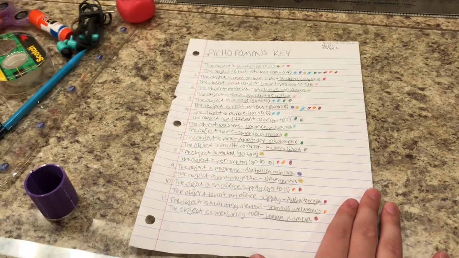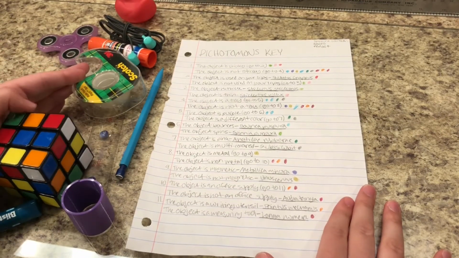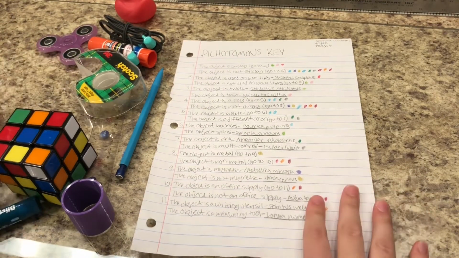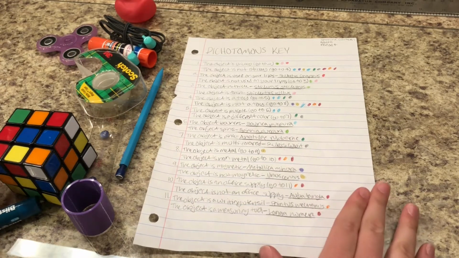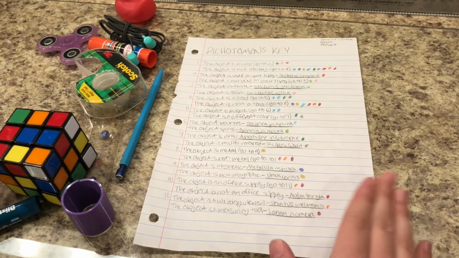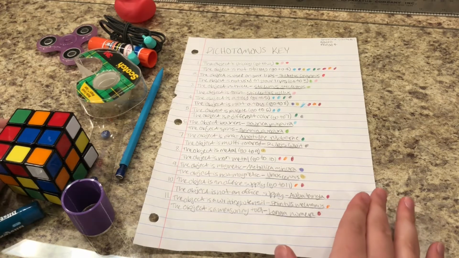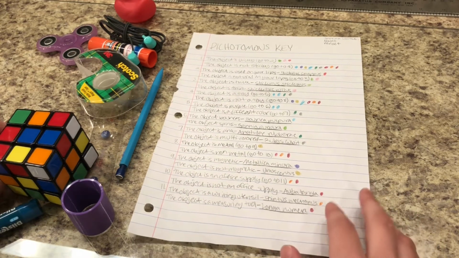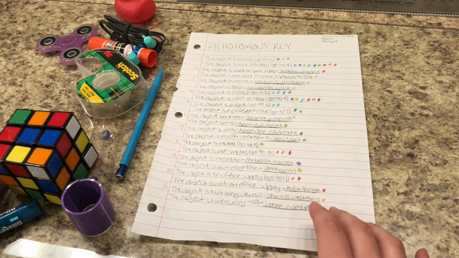And we successfully named all of our objects / organisms by their scientific name. And you can see kind of the process of how a dichotomous key works. You kind of have to solve it like a puzzle and find out which statements apply and which ones don't in whatever you're looking for.